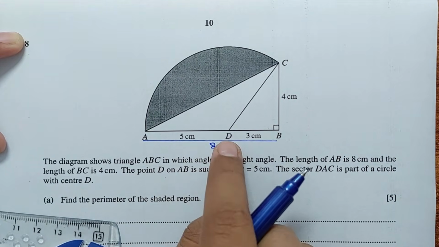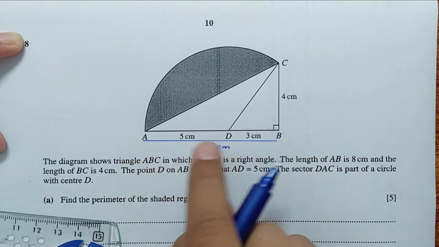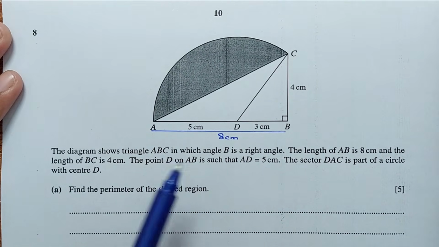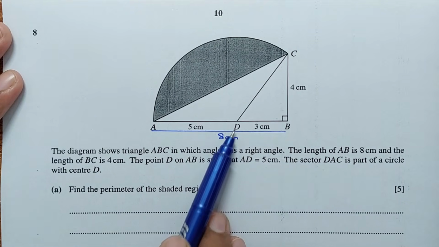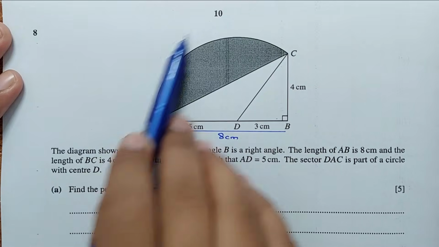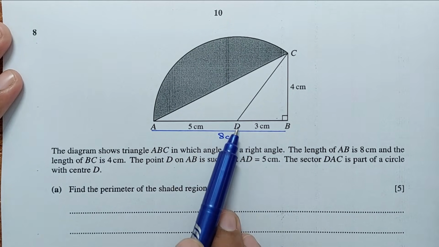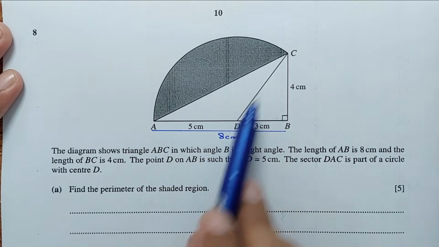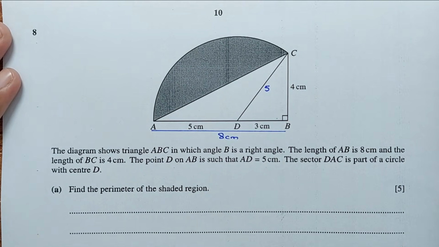The point D on AB is such that AD is 5. So A to D is 5. The sector DAC, D, A, and C, is a part of a circle with the center D. If D is the center, then D to A is 5, D to C is also 5. Find the perimeter of the shaded region.